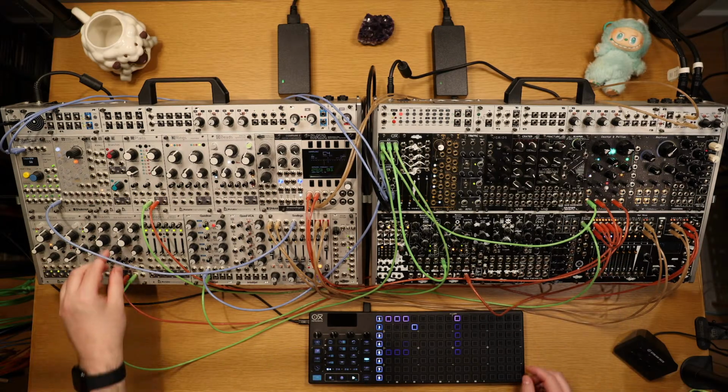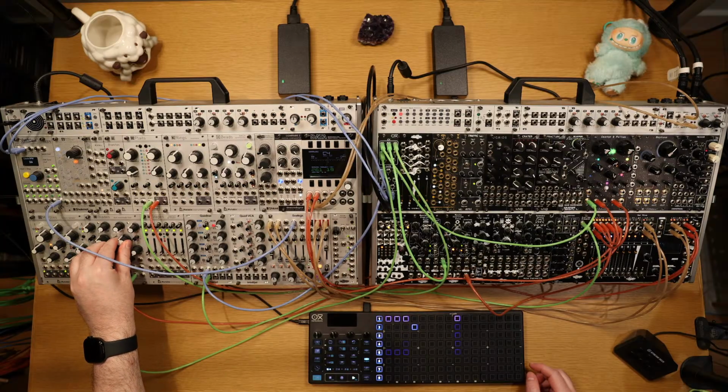Oh, it's actually right on. How is that possible that it was already on the right pitch? I guess I just did it by ear better than I thought.